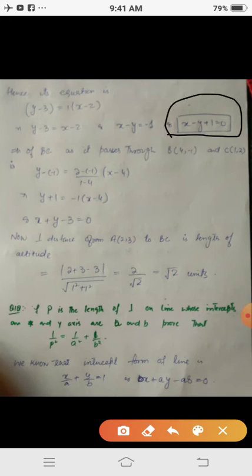of this altitude. Now we first find the equation of BC, with points B(4, -1) and C(1, 2), using the two-point form of the equation of a line, that is y minus y1 equals (y2 minus y1) upon (x2 minus x1) into (x minus x1). After substituting the values, we simply get x plus y minus 3 equals 0. This means that x plus y minus 3 equals 0 is the equation of BC.